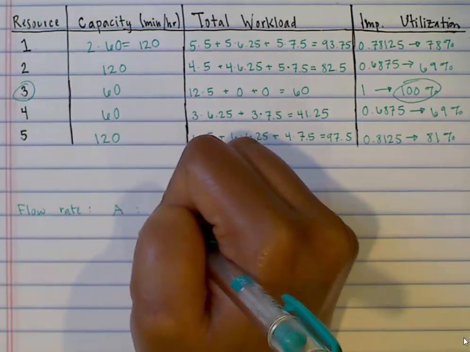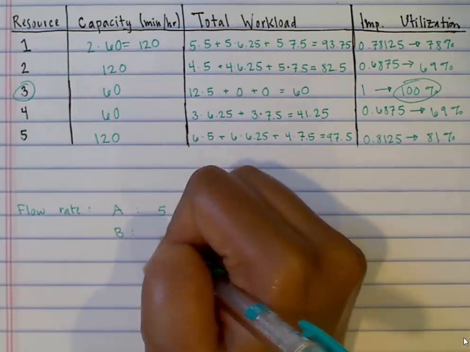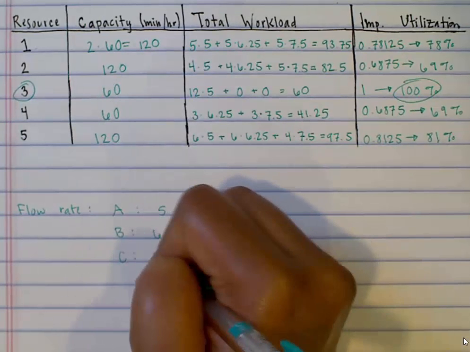So, as we calculated above, the flow rate for product A is 5 units per hour, for product B it is 6.25 units per hour, and for product C it is 7.5 units per hour.